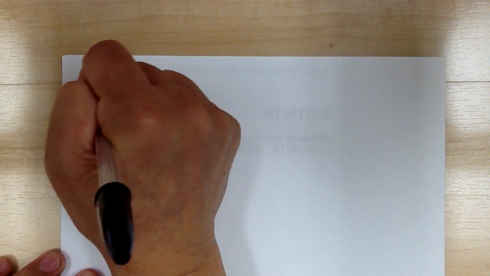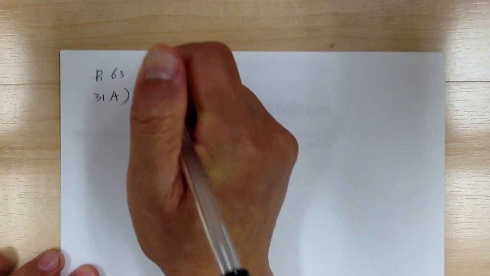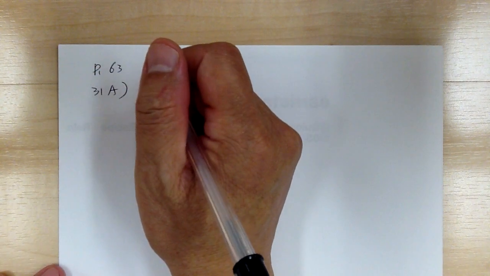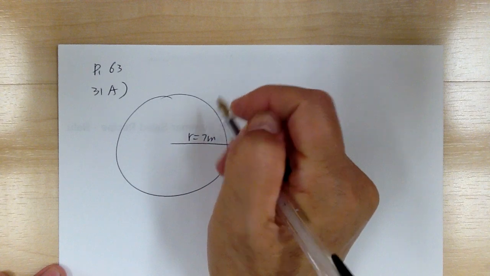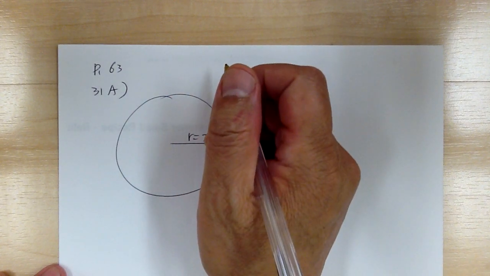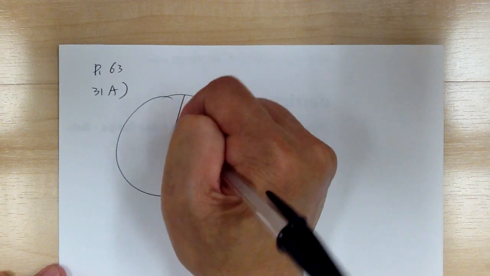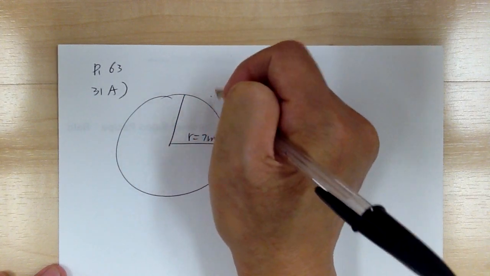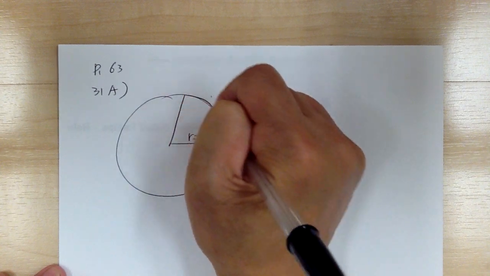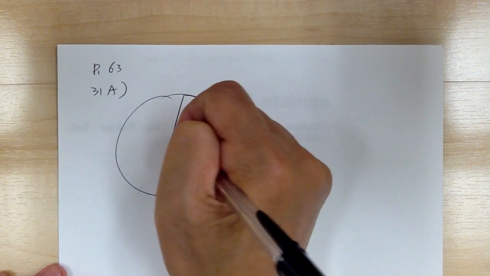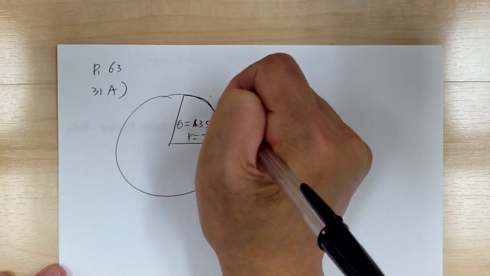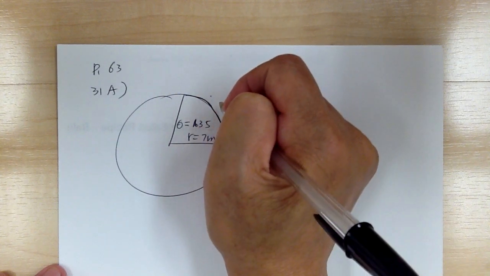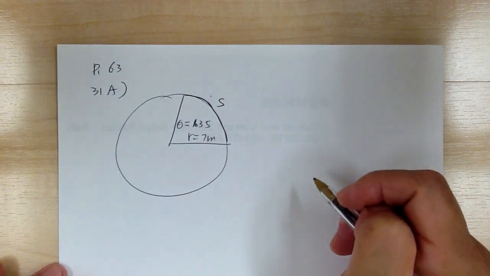Okay, let's go to number 31. Let's do A. So you say in a circle of radius 7, so again draw the circle and you have a radius of 7 meters and you find the length of the arc. So you're looking for this one over here, the length of the arc. So over here the theta is equal to 1.35 and you're looking for the length of the arc, so S.